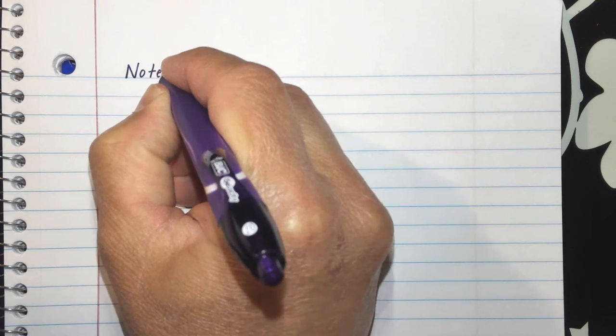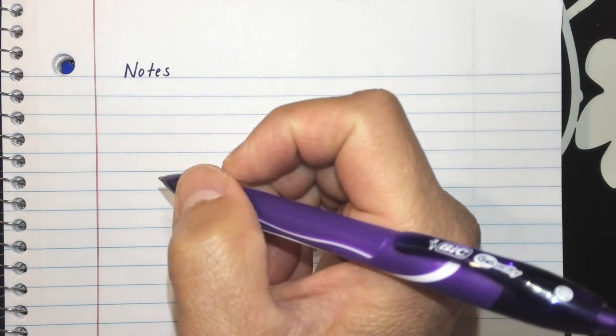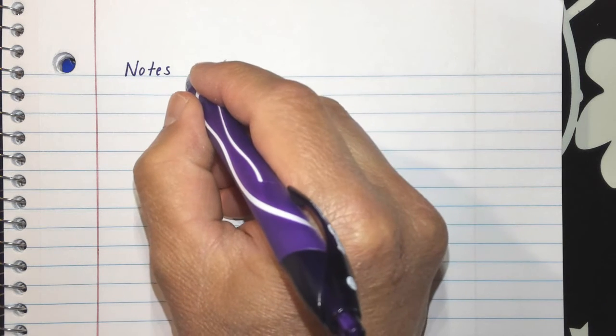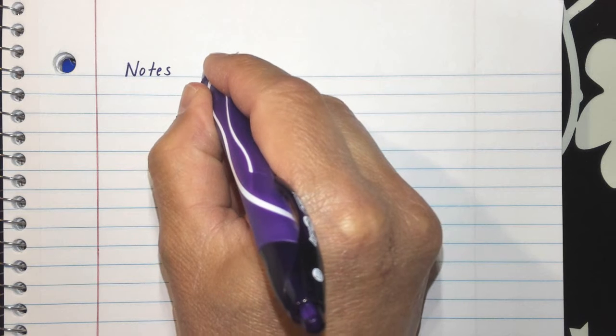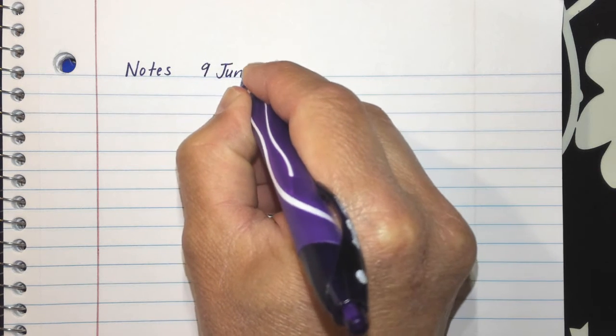Last week we did exponential functions. This week, exponential equations. So, take some notes. Not really taking notes, we're doing a whole bunch of example problems, which is different than taking notes, but whatever. What's today's date? 9th of June, 2020.